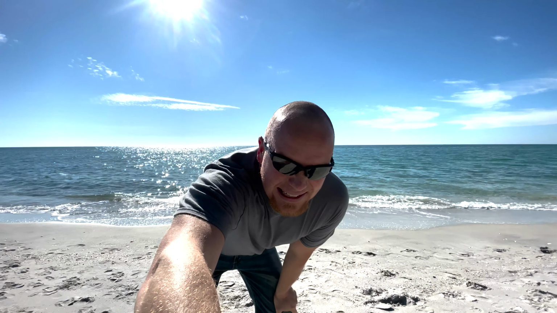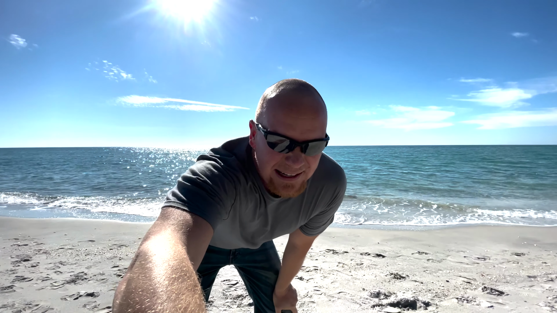I like to see just how well this thing works whenever I'm running with the gimbal at full sprint on the beach. This is a DJI OM4 on the 12 Pro Max with the Rode video mic hooked up. Okay. Well, that was fun.